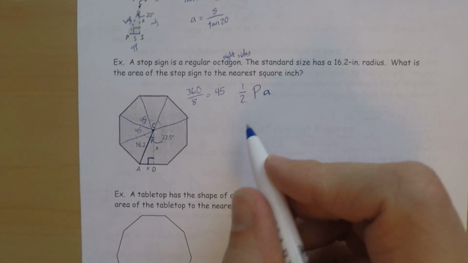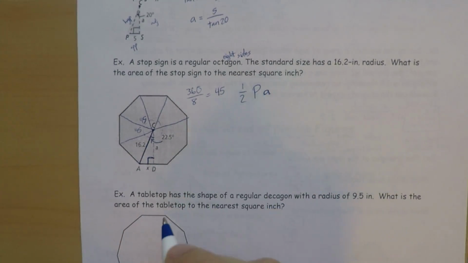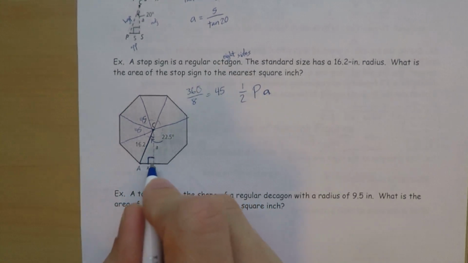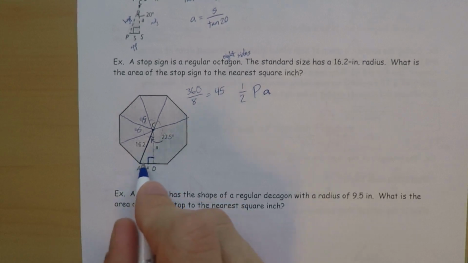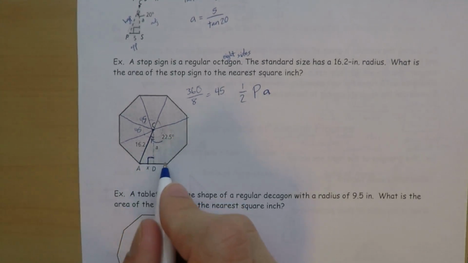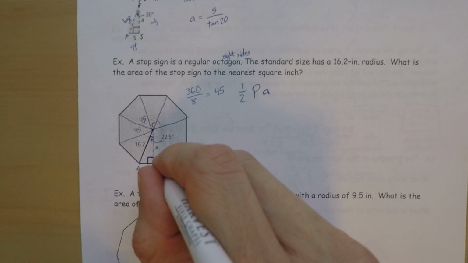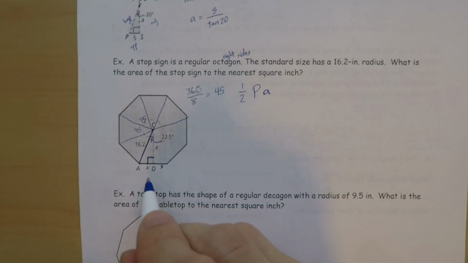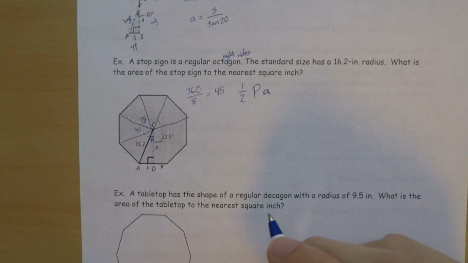In order to find the perimeter, I need to know what the length of a side is. So let's go after the perimeter first. Using my right triangle, I could find the length of this side, which we have labeled x. If I were able to do that, this full side is just twice that length. The apothem bisects the side, cuts it into 2 equal parts. If this side is x, this side is also x. So let's solve for x. We can double that, and then multiply that by the number of sides we have to find our perimeter.